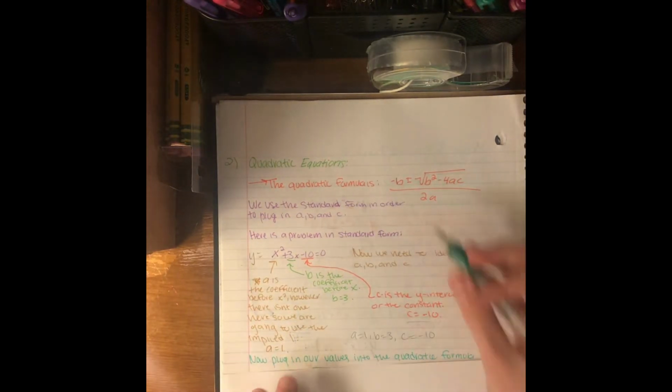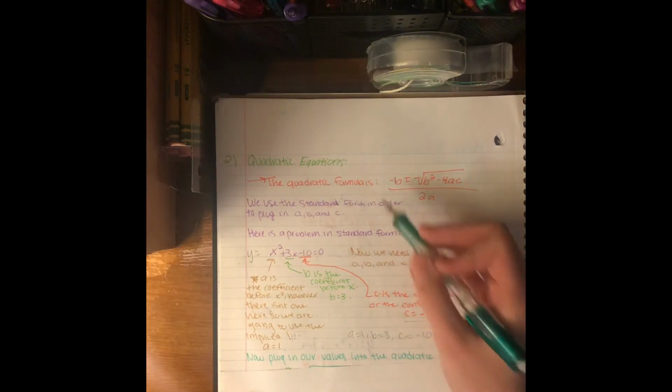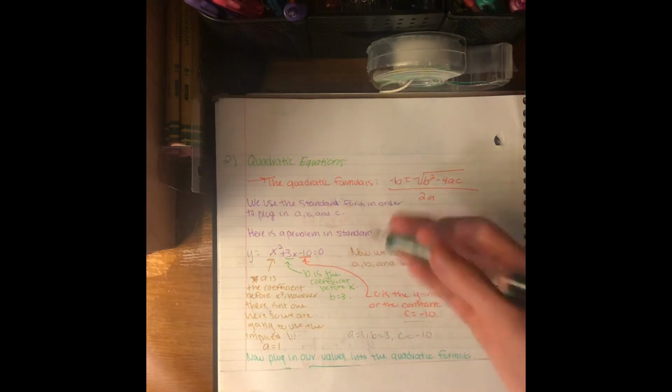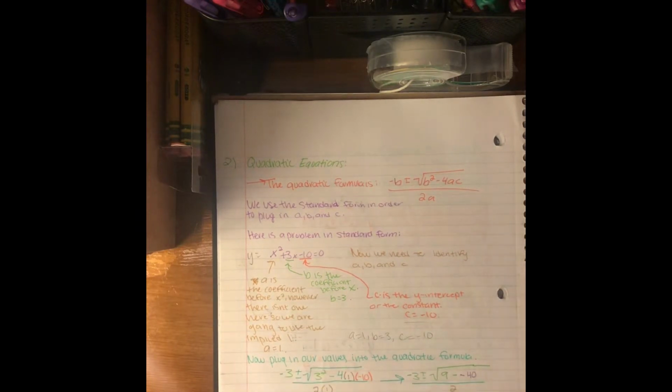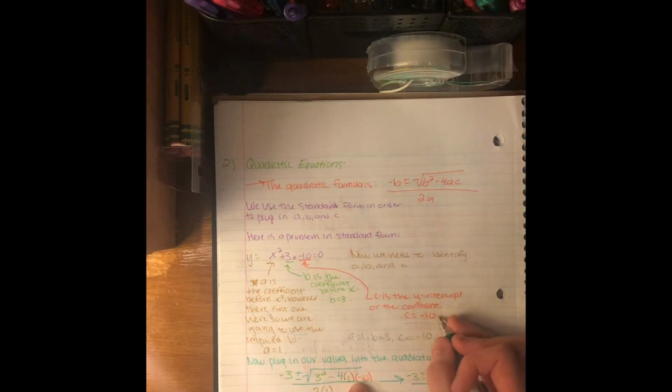We're going to plug that into this equation up here. See how it fits? B equals 3, so we do negative 3 here, plus or minus, and so on. So here is what we plugged in: negative 3 plus or minus the square root of 3 squared minus 4 times 1 times negative 10. You can see where we got all of these numbers.